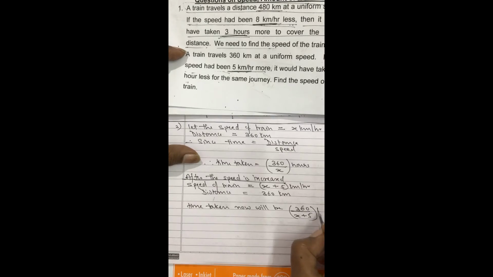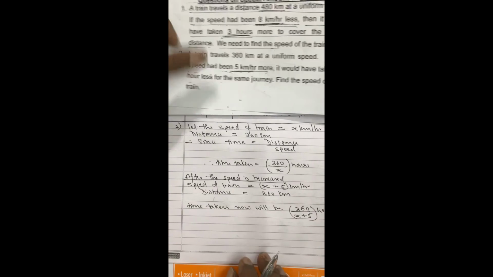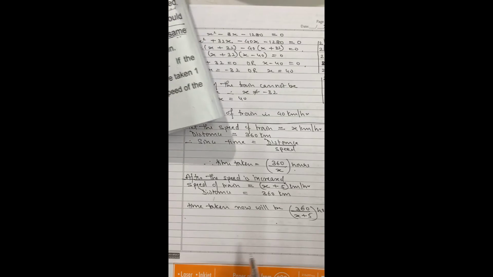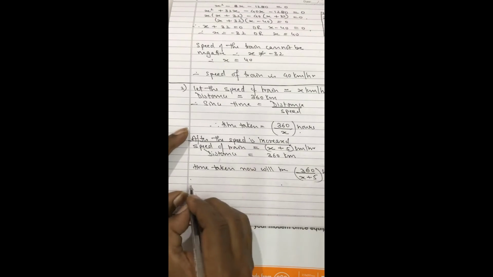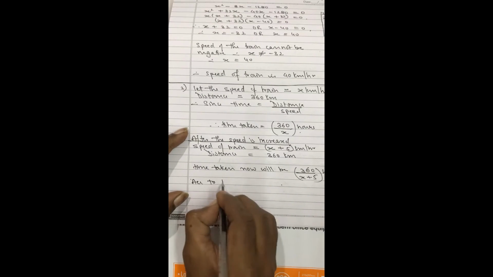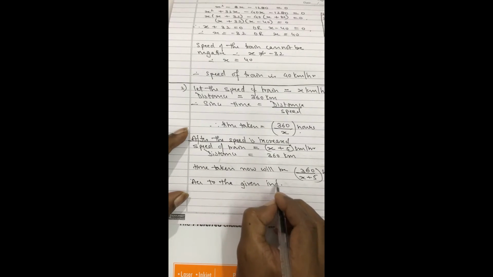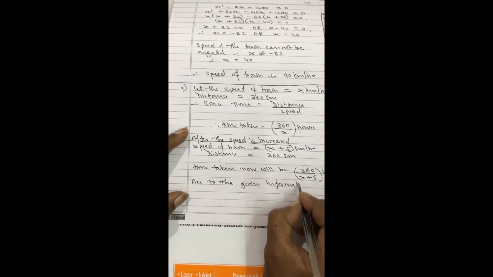And now you have to be careful. This is the first step I told you. In the first case time taken is this much, in the second case time taken is this much, and now you have to start the comparison between the two according to the given information.